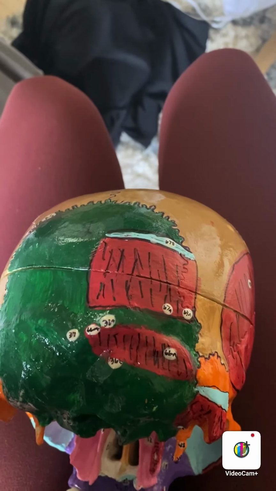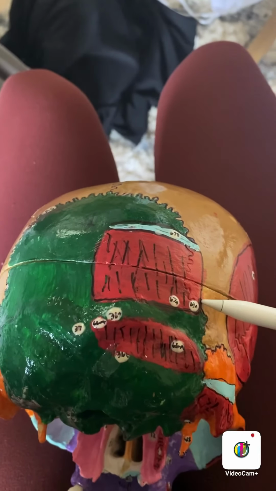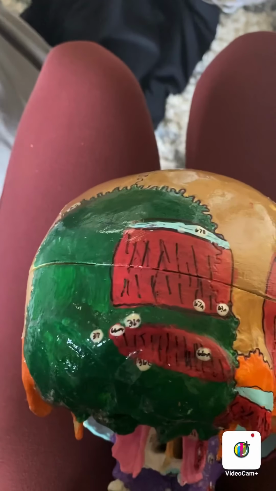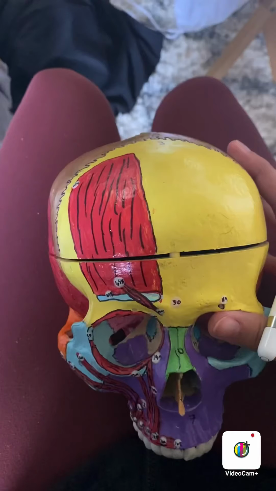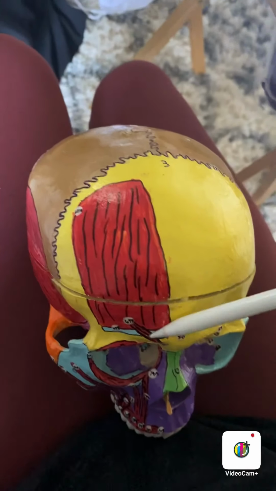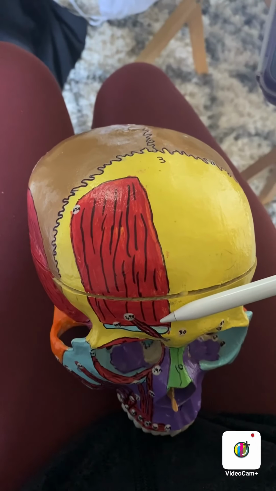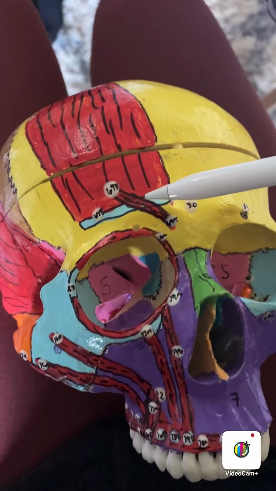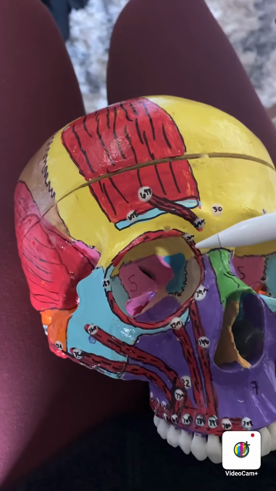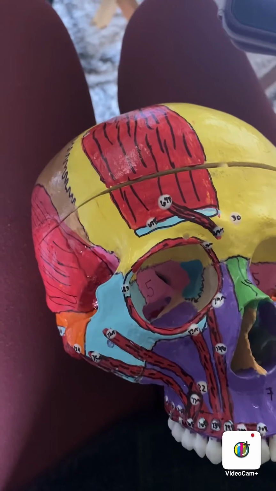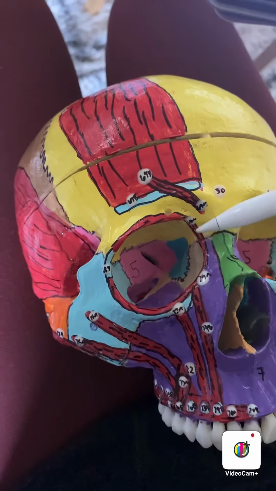The occipital belly of the epicranius originates at the occipital bone and the mastoid process, and then it inserts at the epicranial aponeurosis. And then the frontal belly of the epicranius originates at the epicranial aponeurosis and inserts at the skin of the eyebrow and root of the nose. The orbicularis oculi originates at the orbital rim, nasal process of the frontal bone, and frontal process of the maxilla, and inserts on the lateral of the eye.